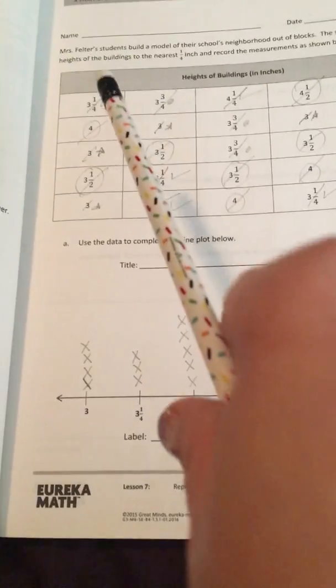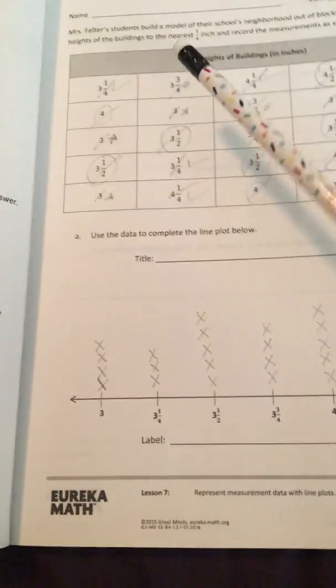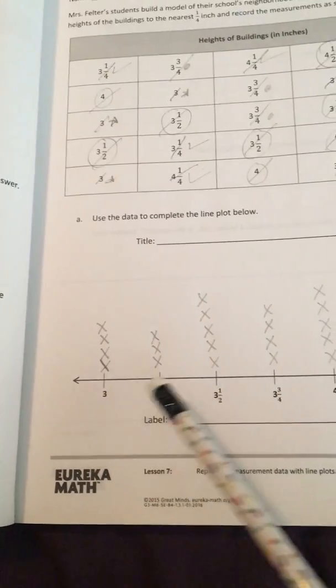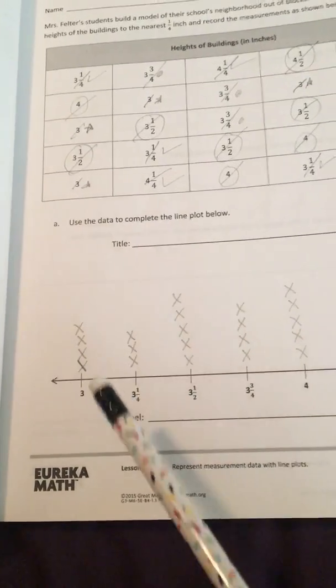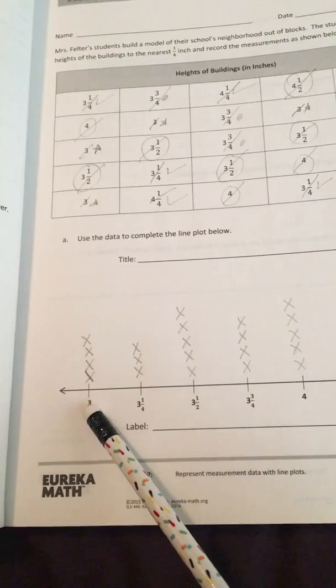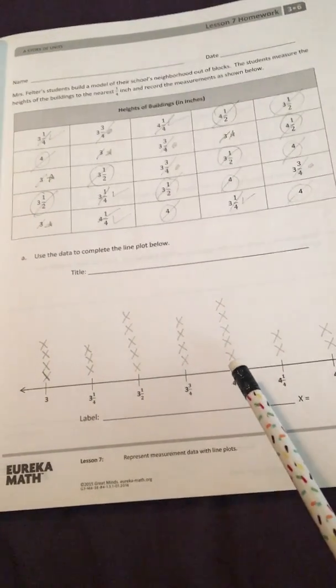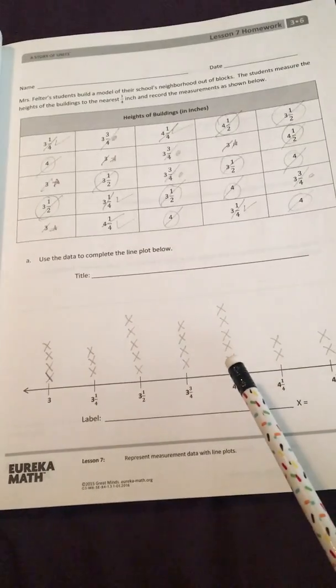I just went through, as you've seen me do on these videos before, and looked to see how many buildings were each height, counted them up, and then made my X's for however many.